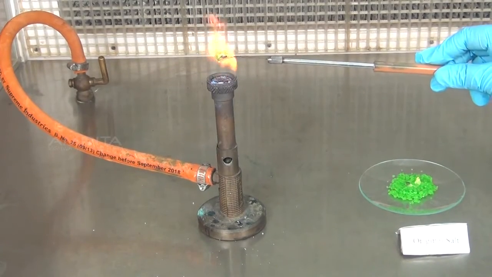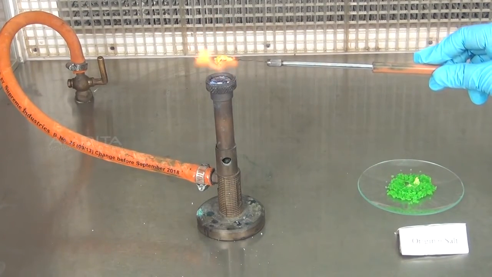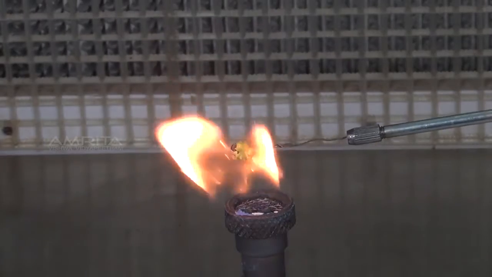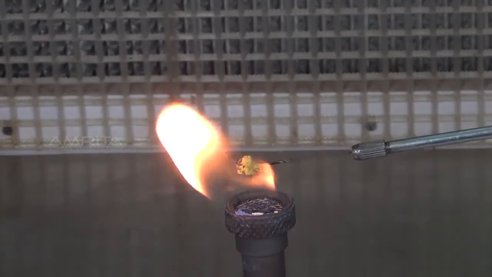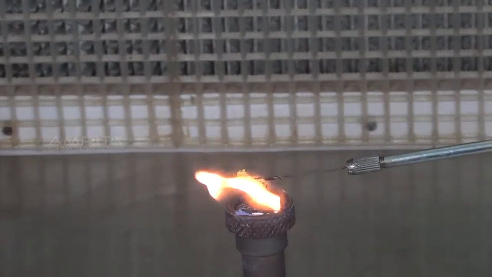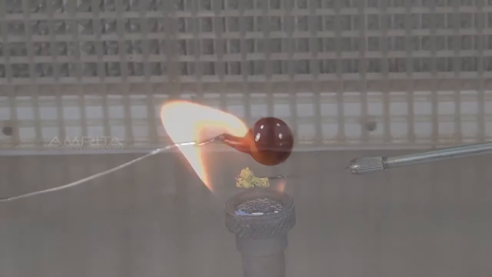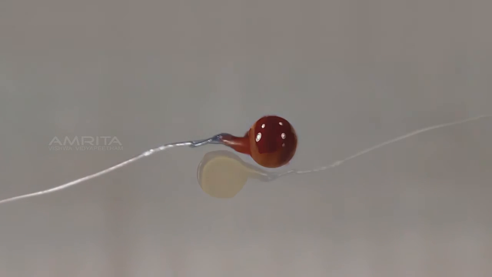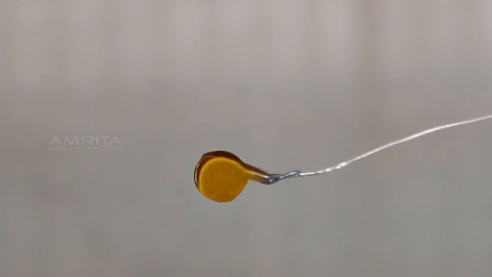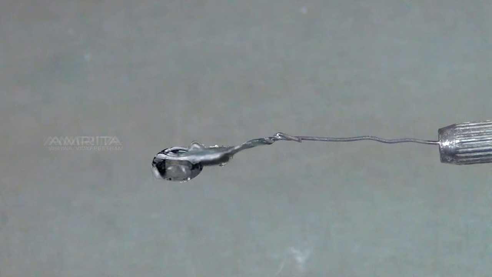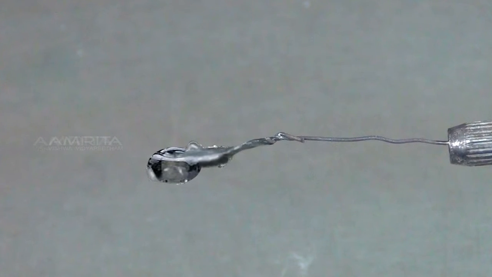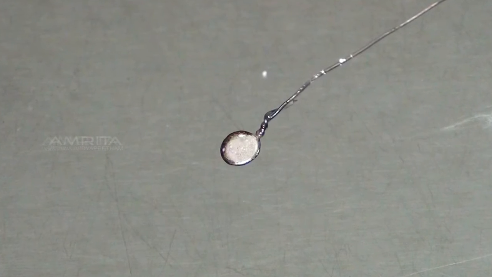Heat it again either in the oxidizing flame or in the reducing flame of the Bunsen burner. In the oxidizing flame, the color of the bead becomes brown when hot and pale brown when cold. In reducing flame, the bead becomes grey when hot and opaque when cold.